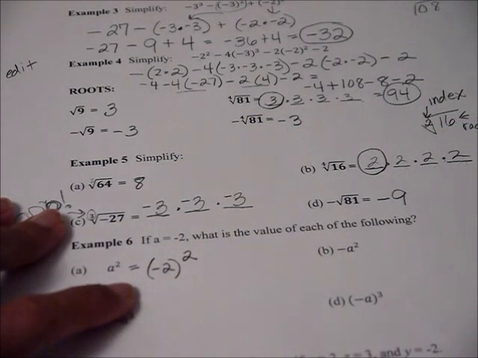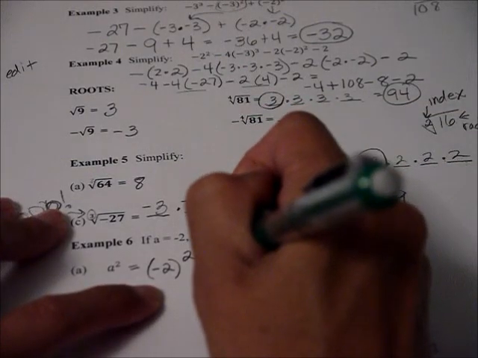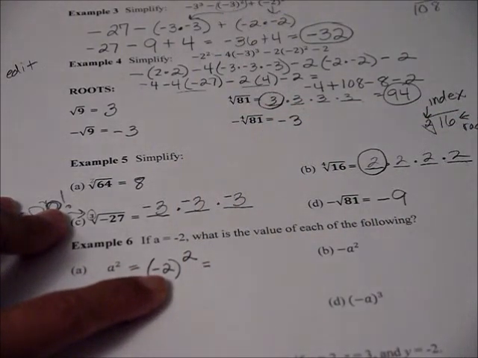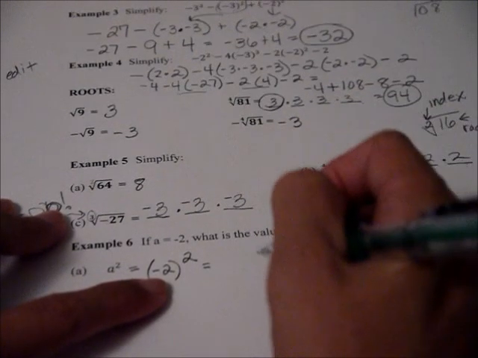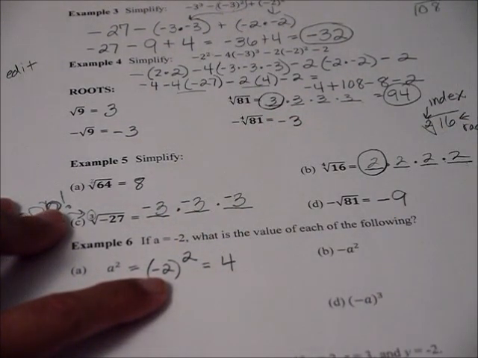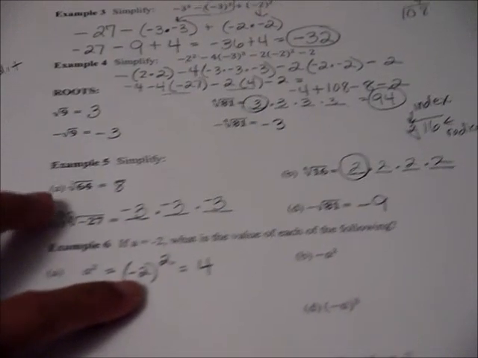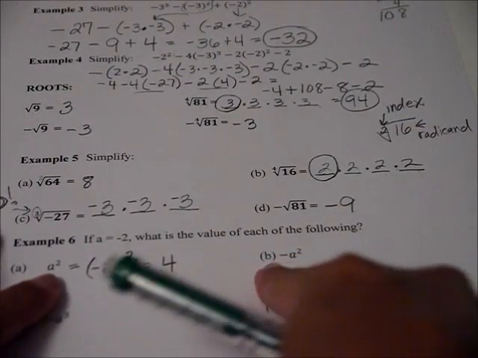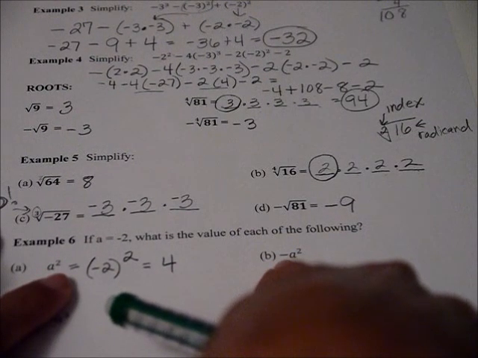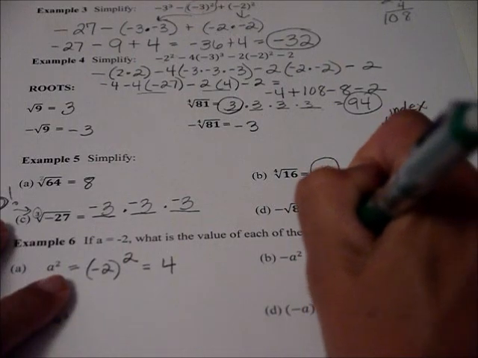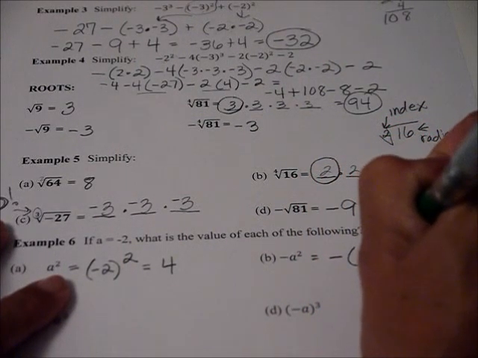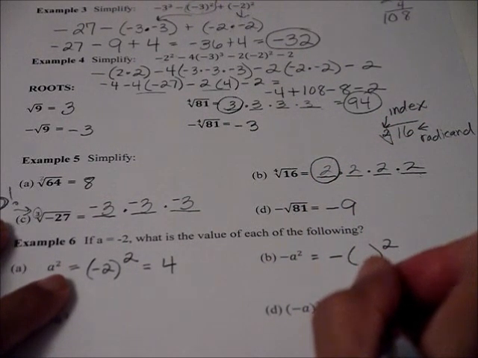It says A is negative 2, so I put that in there. And what that means is I have two negative 2's. So that's negative 2 times negative 2, which is a positive 4. Okay, this one looks similar, and it's going to be very confusing. But again, a parenthesis where the letter is only.